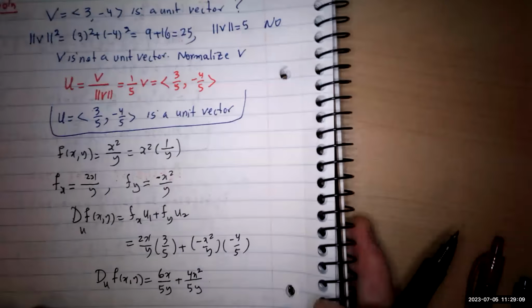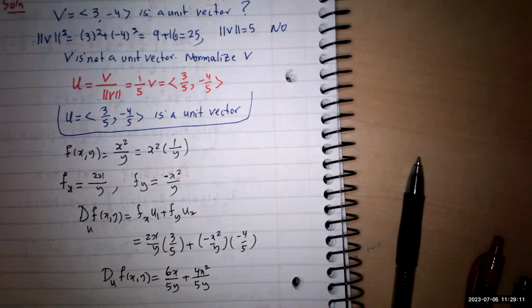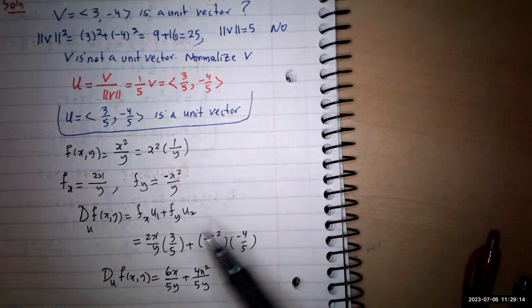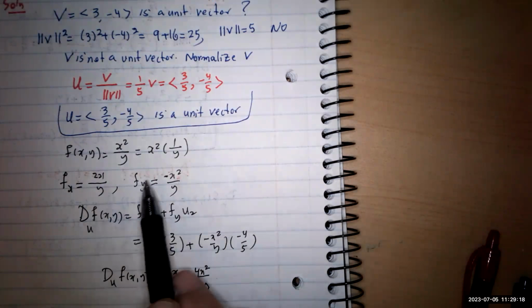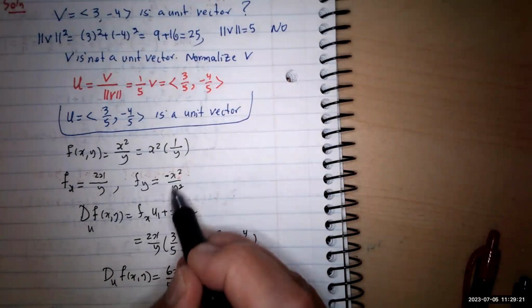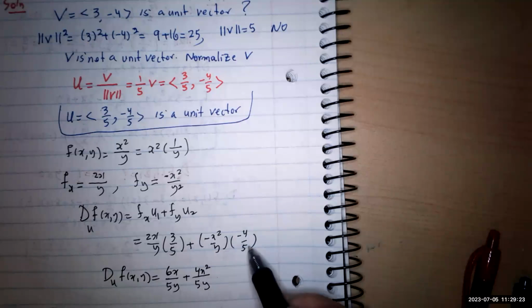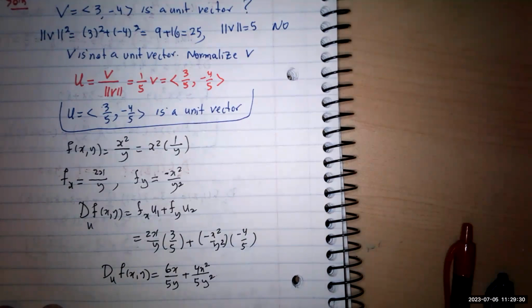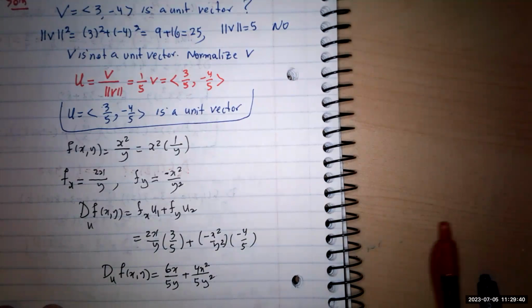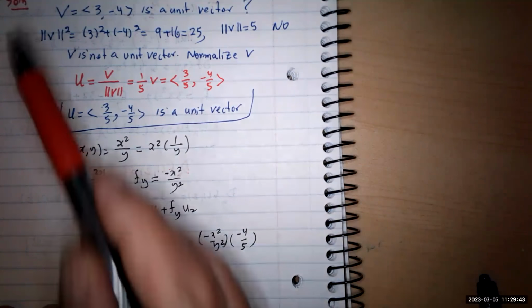That's the directional derivative function, but you want it at the point negative 1 and 2. I made a mistake here. Yes, this is the partial with respect to y, so it's y squared in the denominator, because the derivative of 1 over y is negative 1 over y squared. Thank you.